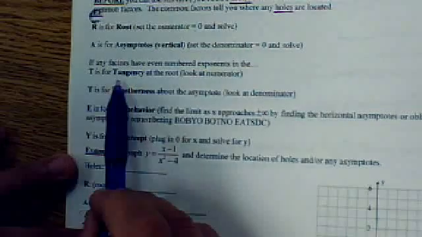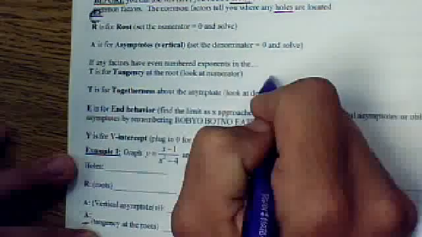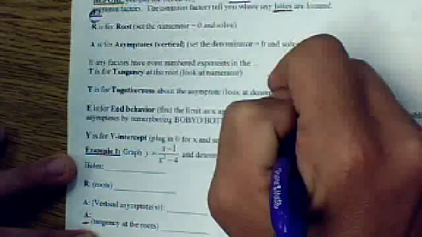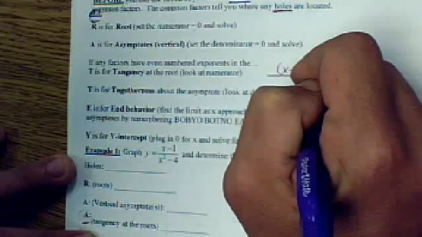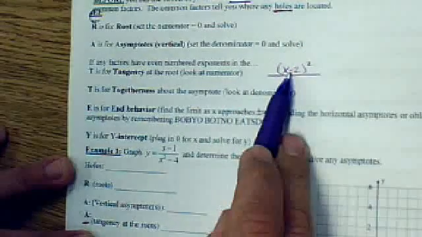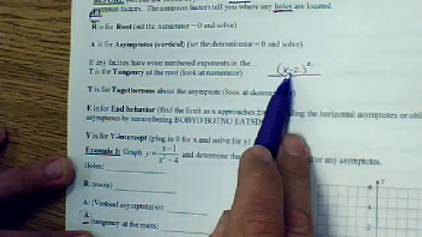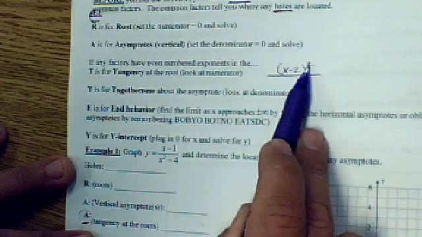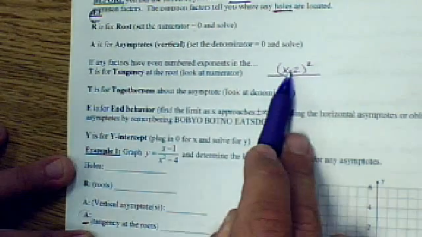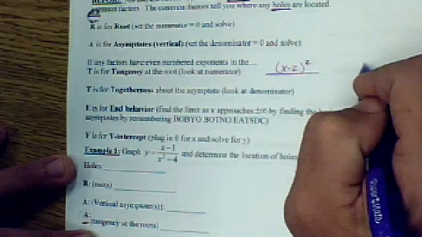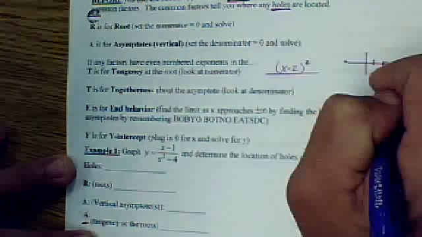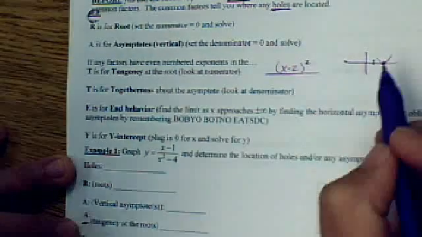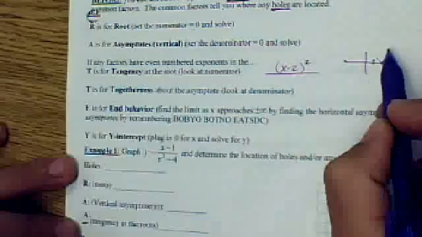T is for tangency. So again, you look at the numerator. So if I have (x - 2) squared, I know that I have a root at 2, and then that even multiplicity up there tells me that I'm going to have tangency at 2. So there's my root, and it's going to bounce. It could bounce below, or it could bounce above.